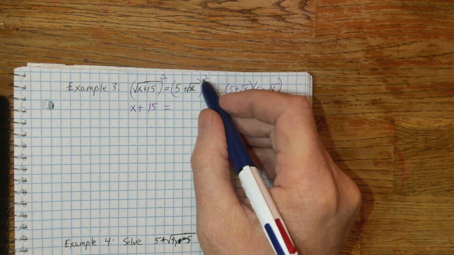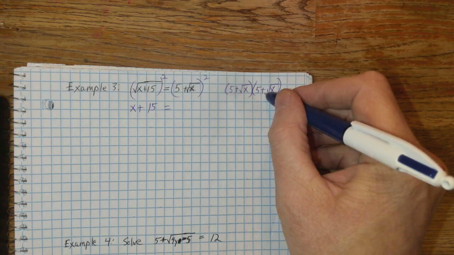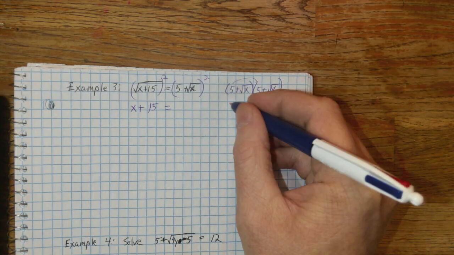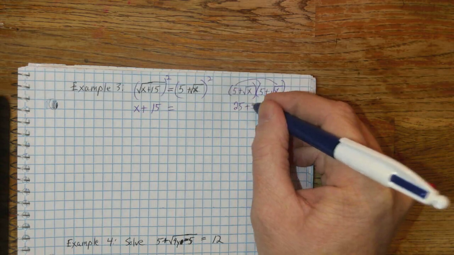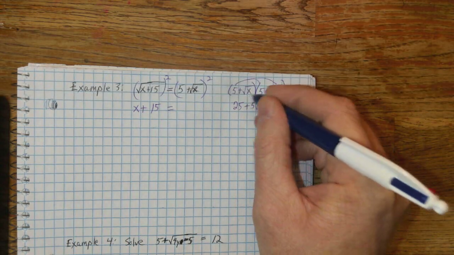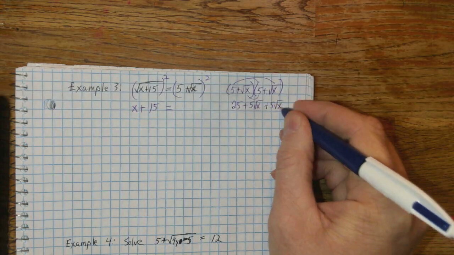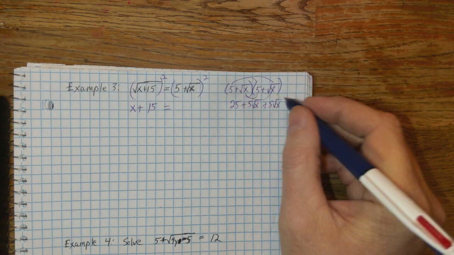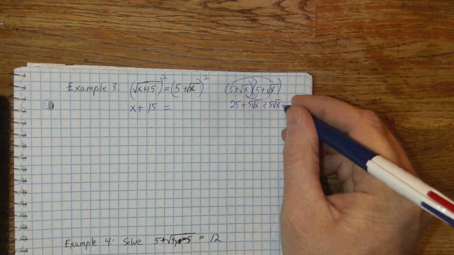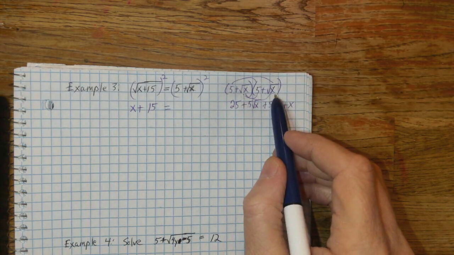5 plus radical x, the whole thing is being squared. So I'm going to put 5 plus radical x times 5 plus radical x. And first is 25. Outside is 5 radical x. Inside is also 5 radical x. And then last is the square root of x times the square root of x. I'm wondering if you can go along with me on that and say that that is x.